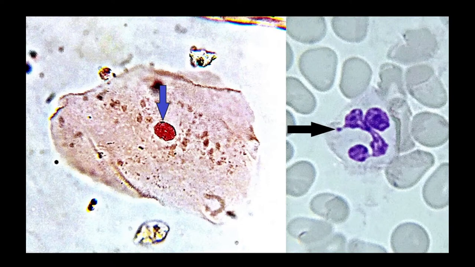So examination of Barr body is a very cheap, very rapid, very easy method, but it shows us only changes in the number of X chromosomes. So with the help of examination of Barr body, we can diagnose Klinefelter syndrome, Turner syndrome, trisomy X. But we can do this very, very quickly.